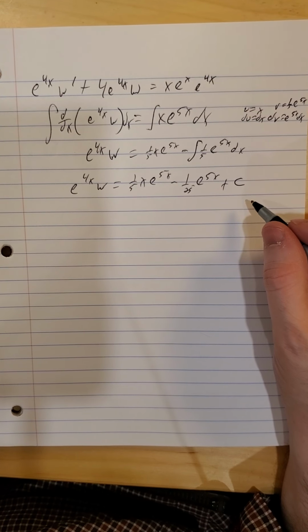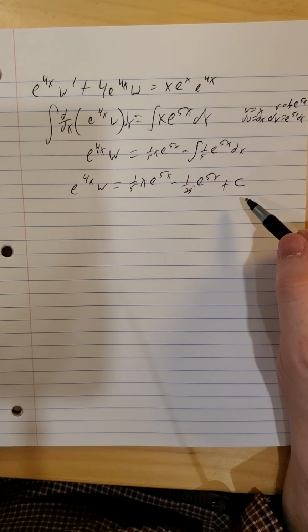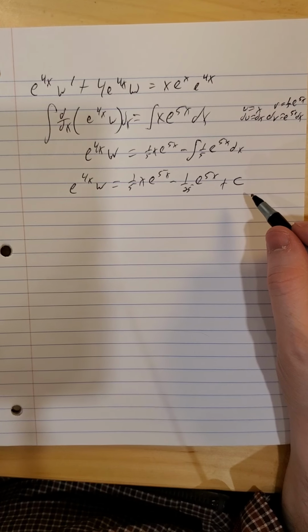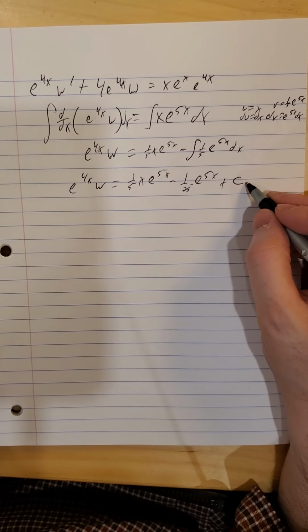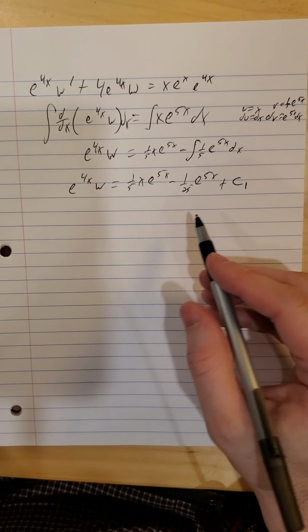When we're searching for particular solutions, we can't just pick convenient values of c. We would have to actually work with those. And we're going to call this guy C1. We're going to actually have another integral coming.